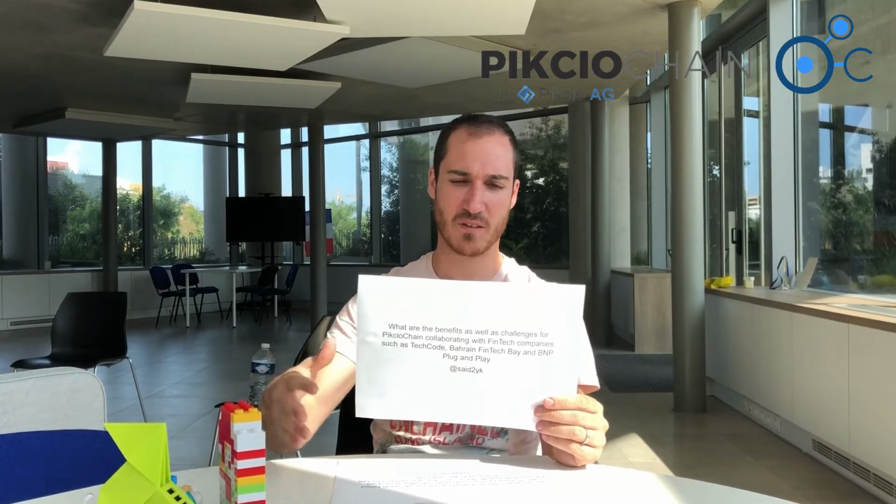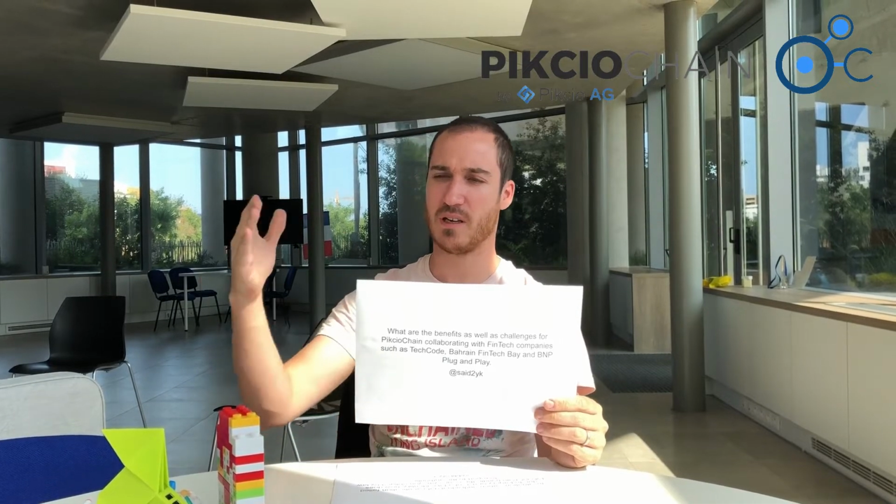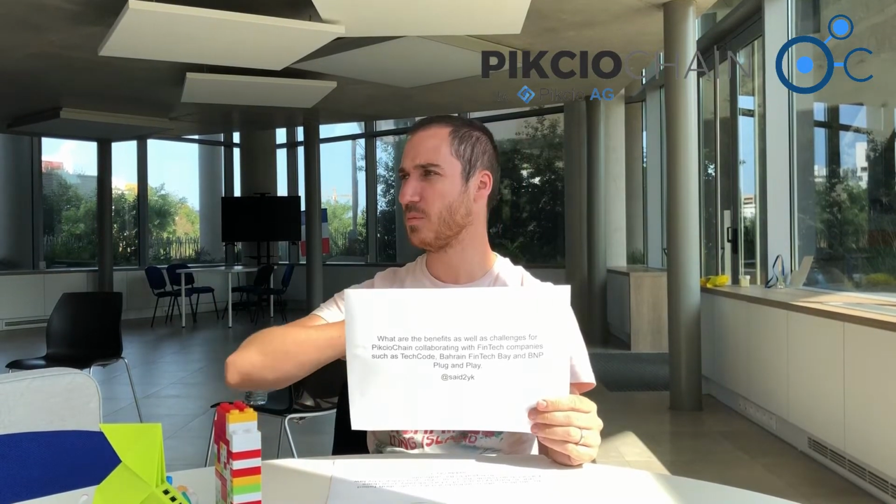For us, it's a good driver to get in touch with big pools of companies and corporates that work in finance. So basically, it's a good entry door. Going by yourself directly to one corporate after another consumes too much time and effort in terms of teaching what the technology is and what it is good for, not just PikcioChain but blockchain in general. Thanks to these programs, we're able to reach many corporates at once.